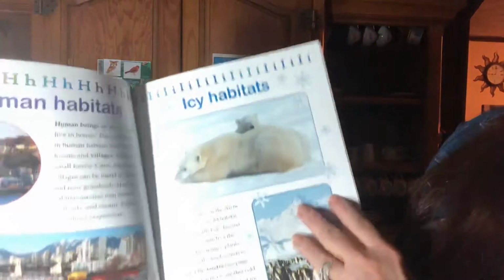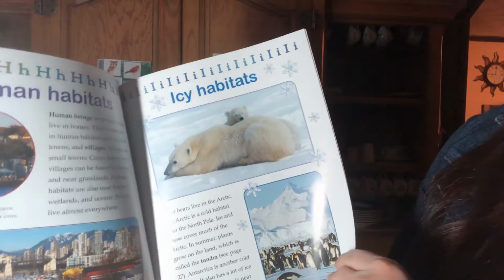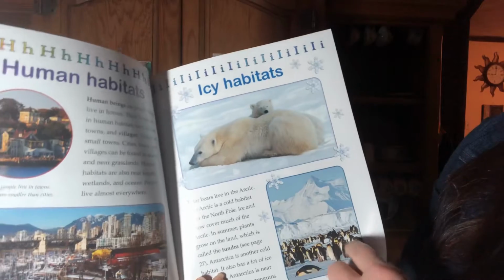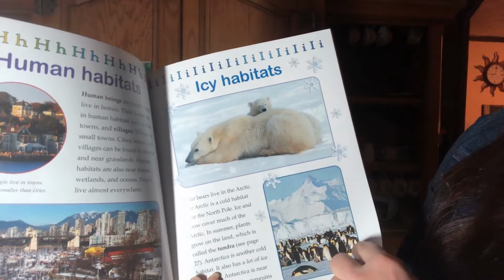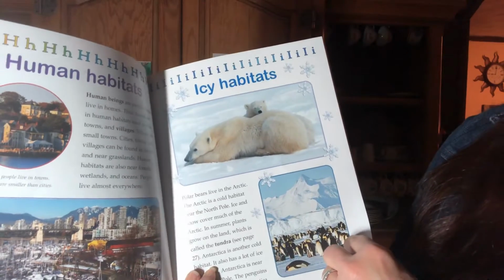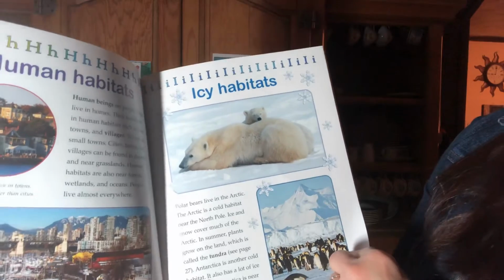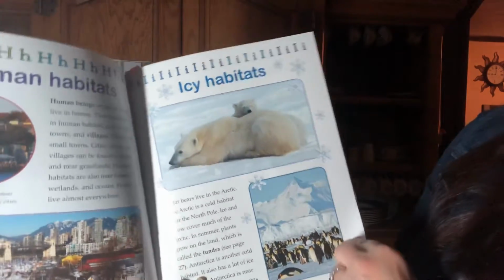Human habitats. Human beings are people, you and I. People live in their homes. Their homes are in human habitats, such as cities, towns, and villages. Villages are small towns. Cities, towns, and villages can be found in deserts and near grasslands. Human habitats are also near forests, wetlands, and oceans. People live almost everywhere. I is for icy habitats.